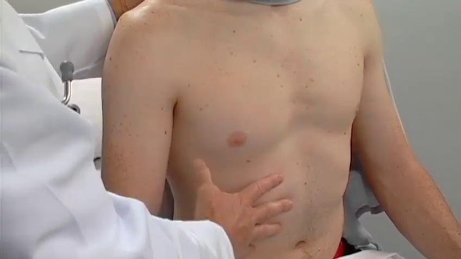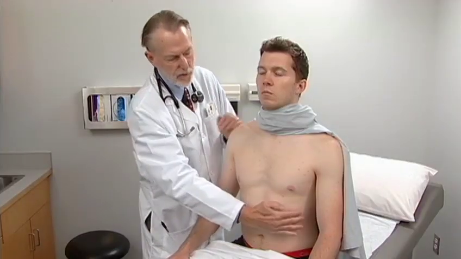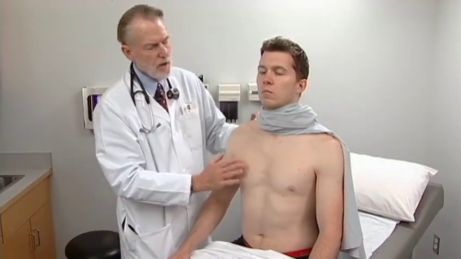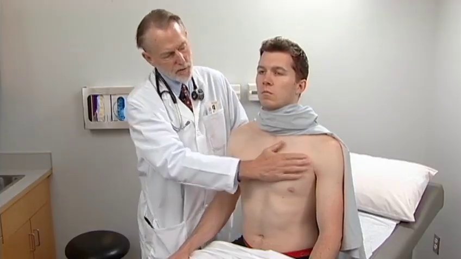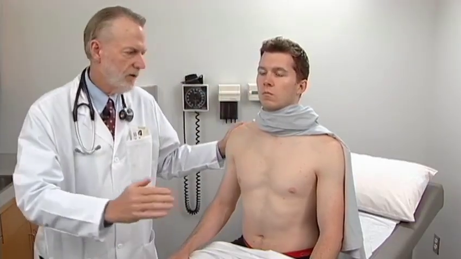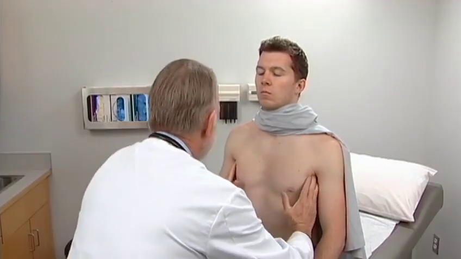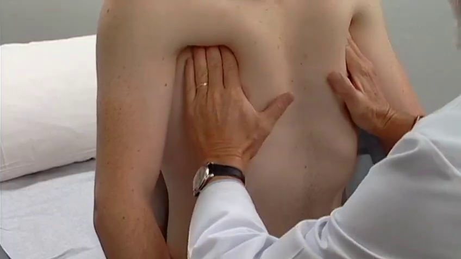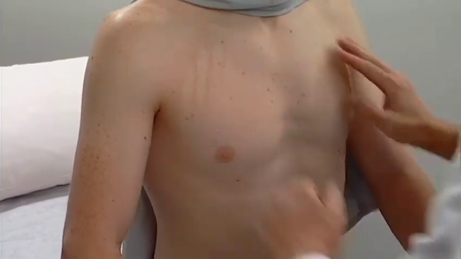Another important feature of the chest to appreciate is that the chest narrows dramatically from the bottom to the top. That's generally masked by the overlay of muscles, and I'll demonstrate that in this position. If we run our hands up under the pectoralis, we can get the sensation of how much the chest narrows towards the apex.